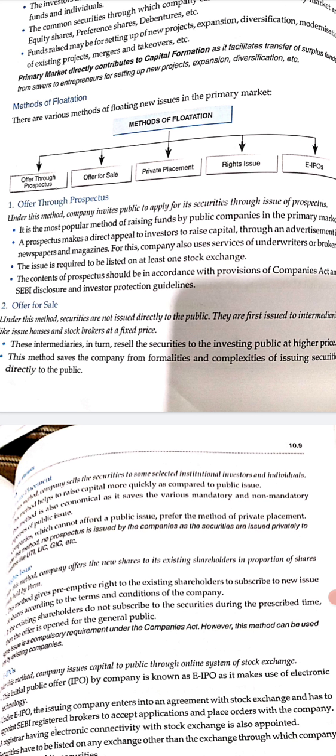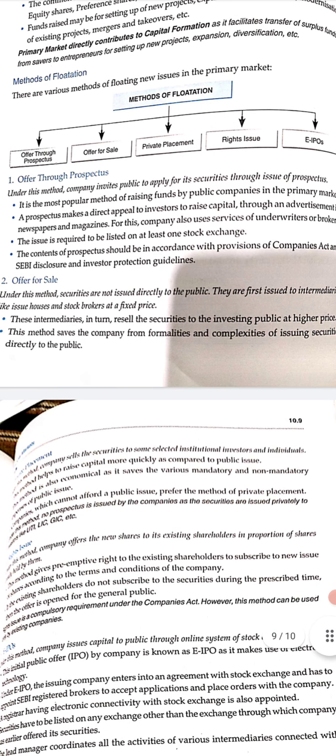Fourth one is rights issue. Under this method, company offers the new shares to its existing shareholders in proportion to shares already held by them. It gives preemptive right to the existing shareholders to subscribe to new shares according to the terms and conditions of the company. If existing shareholders do not subscribe to the securities during the prescribed time, then the offer is open for the general public.